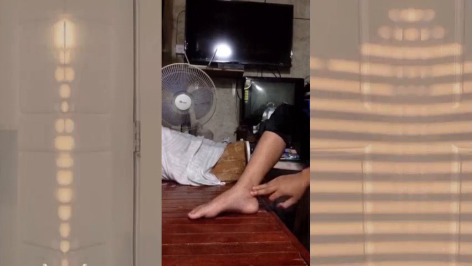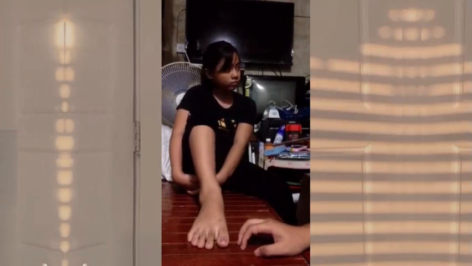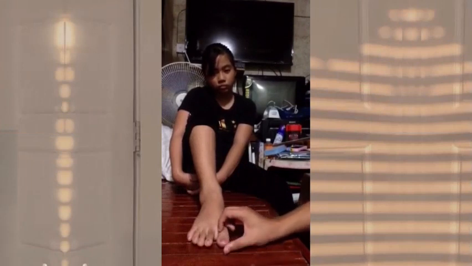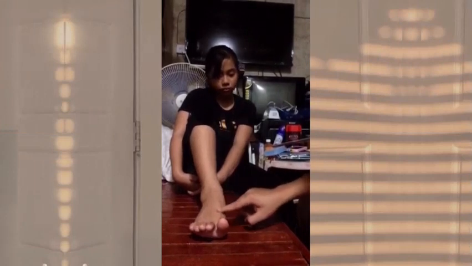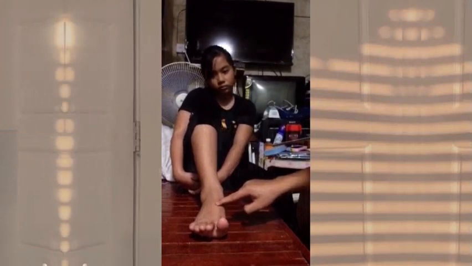Now next, we have the dorsal pedal pulse. In order to locate the dorsal pedal pulse, you must first see the first ray or the first metatarsal bone, which is here. Now if you lift this up, you can see the bone right up here, the first bone, and now you go to the highest point of this bone.